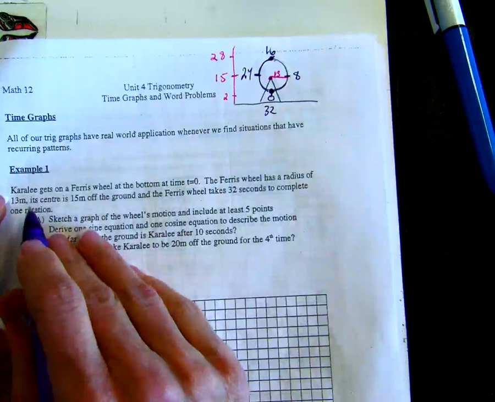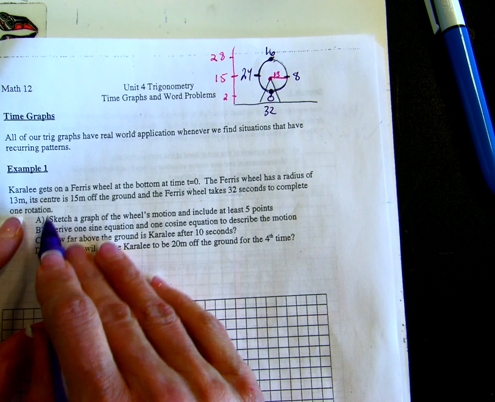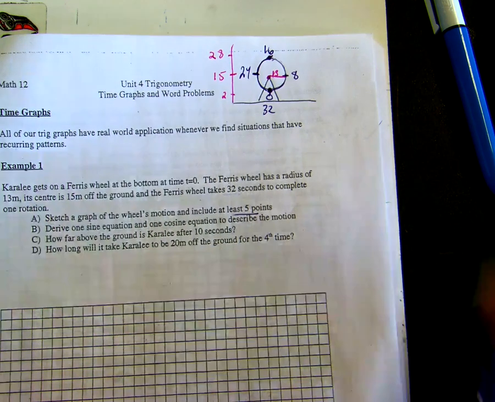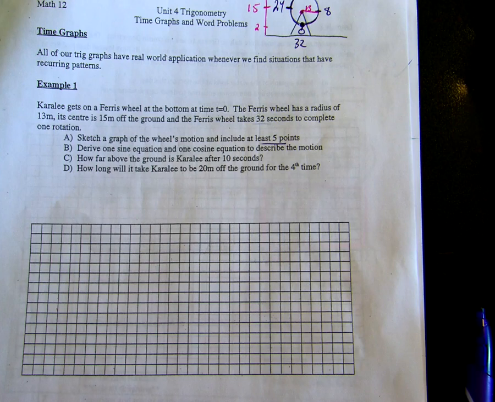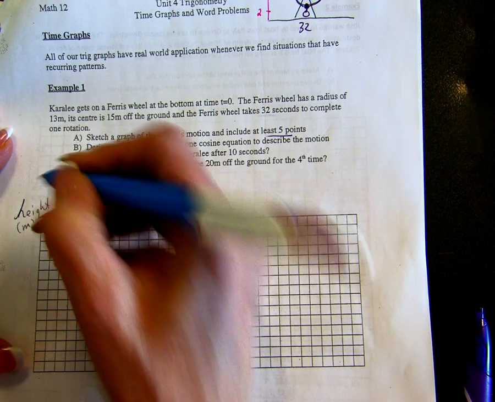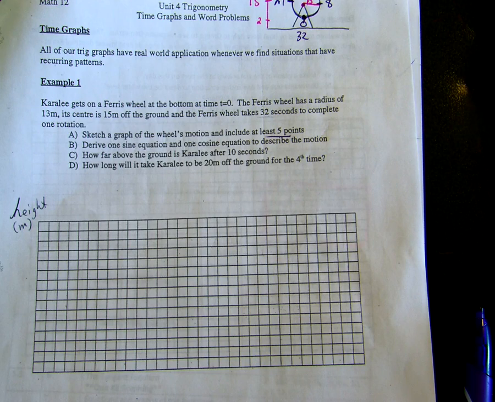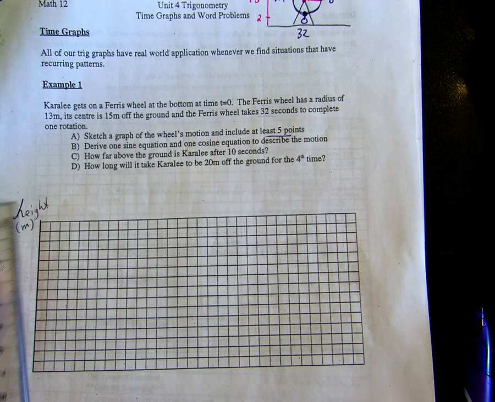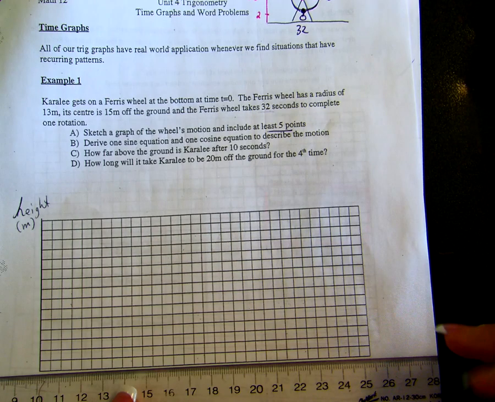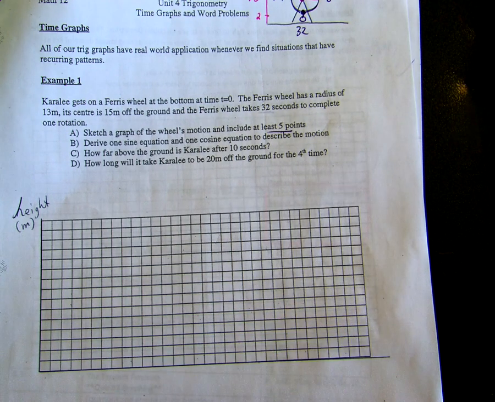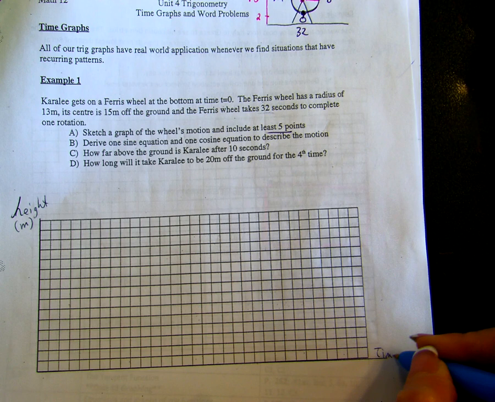All right, so there's our picture, and what are we asked to do? Sketch a graph of the wheel's motion, and we've got to put in 5 points. Okay, so right here, I need to graph Carolee's height. And we're going to graph this in meters. Of course, a graph means nothing without a scale. So we're graphing her height in meters, and we're going to graph time in seconds. So label both of these with your units.